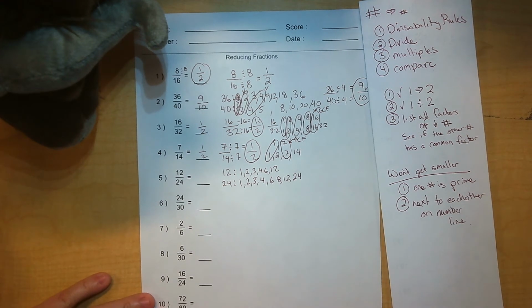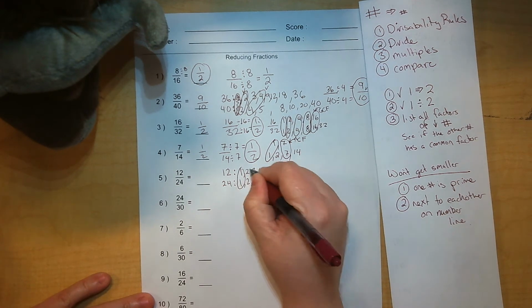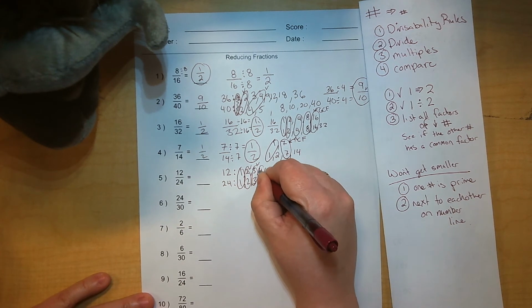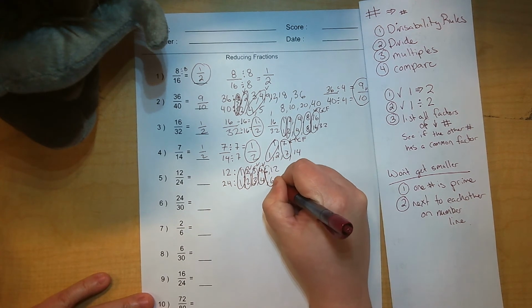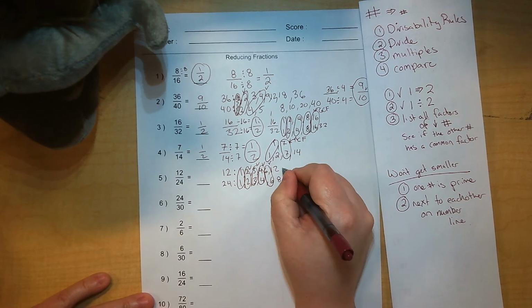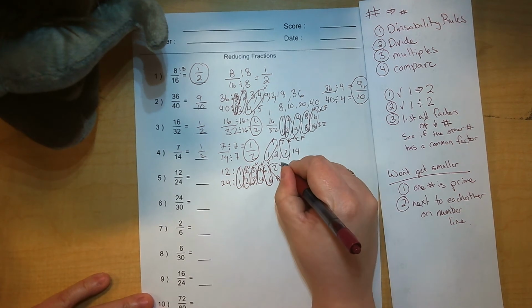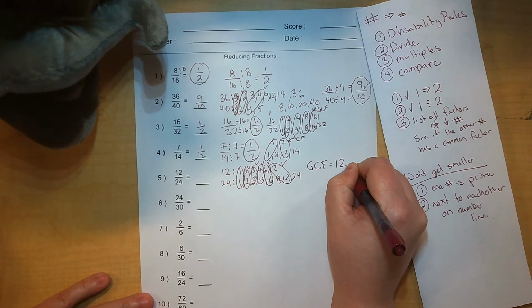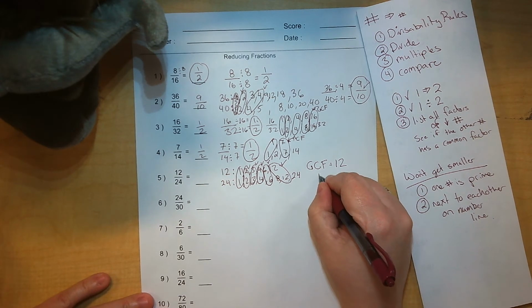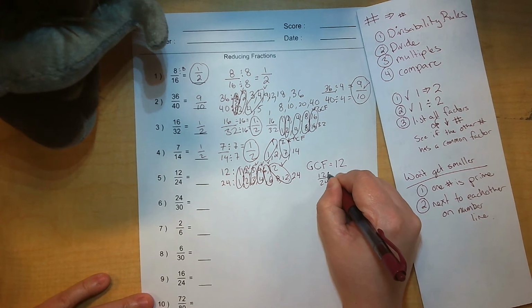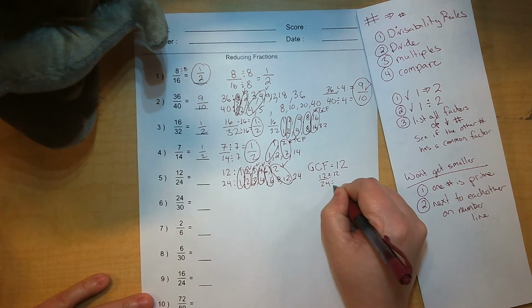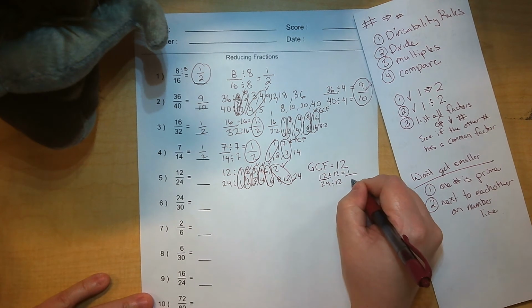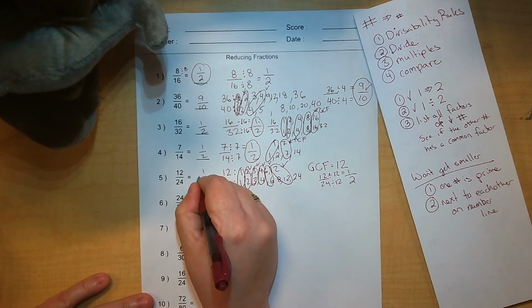So let's look for our greatest common factor. 1 is the same, but we never use it. 2 is the same. 3 is the same. 4 is the same. 6 is the same. And 12 is the same. So in this case, our greatest common factor is 12. So then we take 12/24, divide 12 by 12, divide 24 by 12. 12 divided by 12 is 1. 24 divided by 12 is 2. And the answer is 1/2.